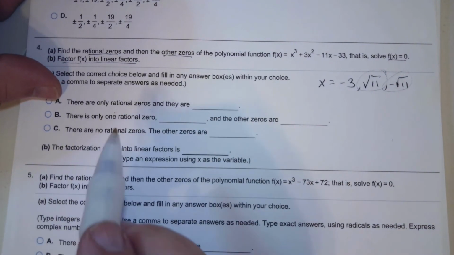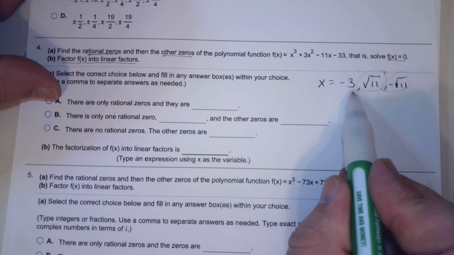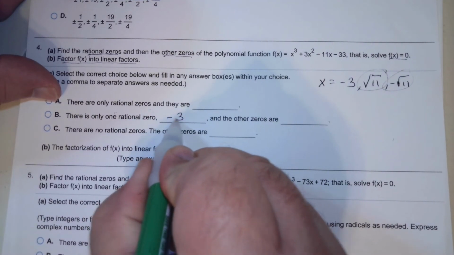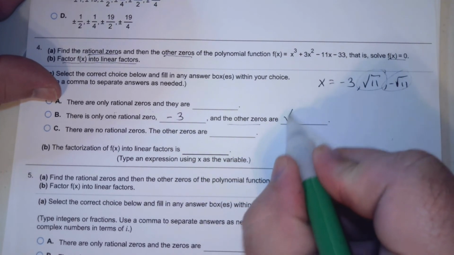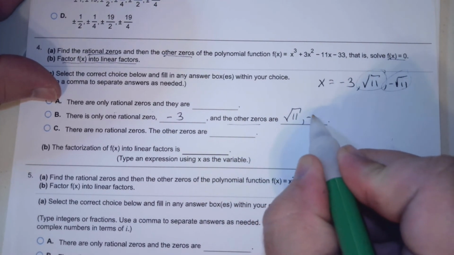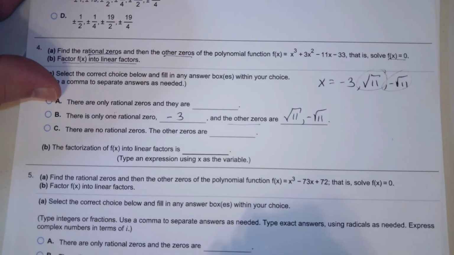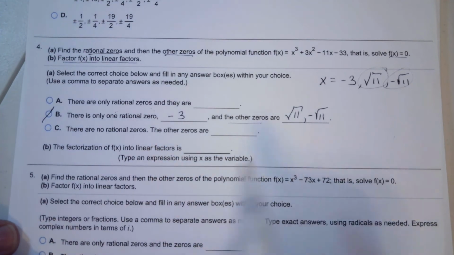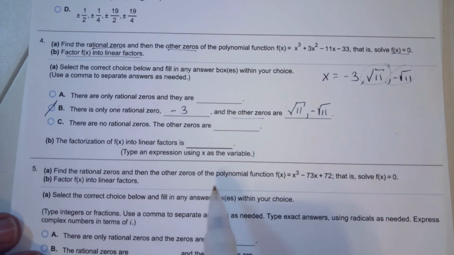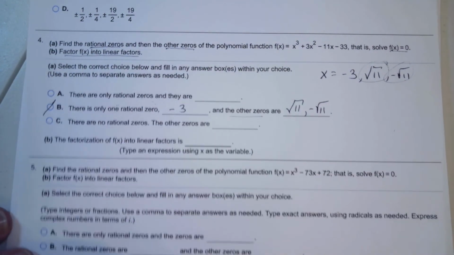So it's not A. There's only one rational, negative 3, and the other zeros. This one says there are no rationals. There's one, so that can be it.